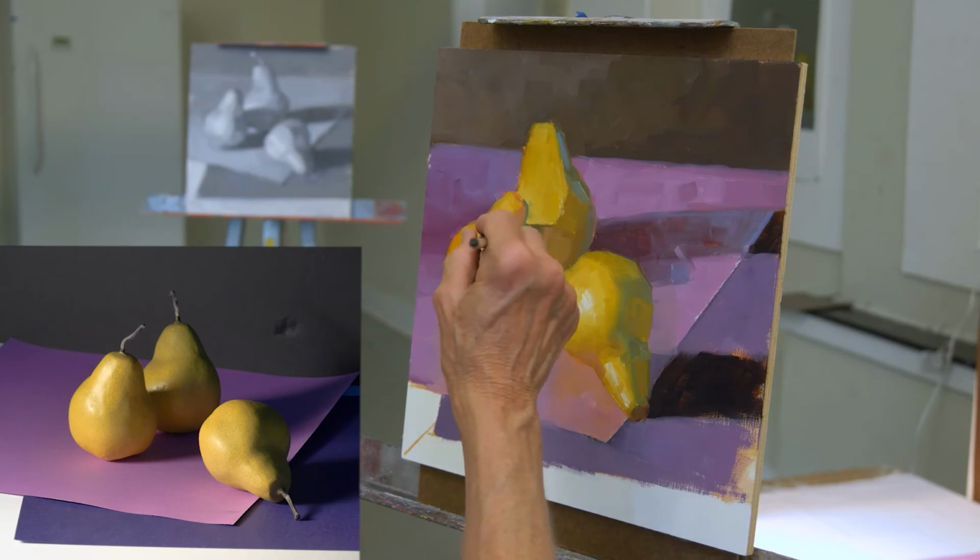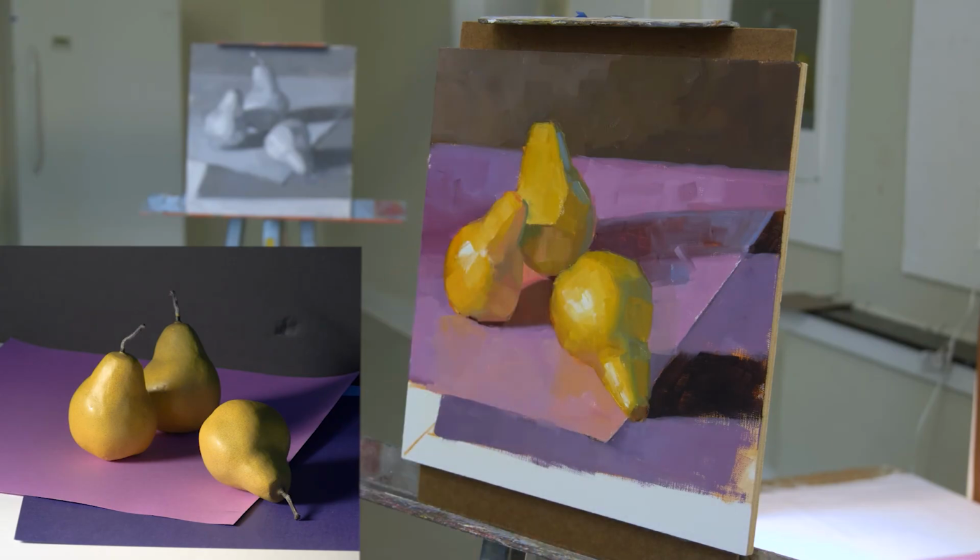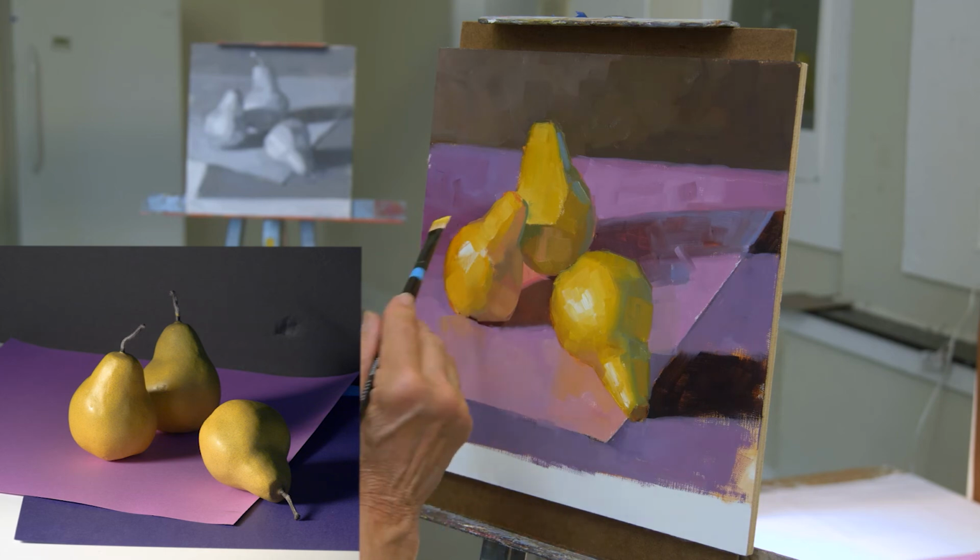I was strongly tempted to just sort of mush that in between, and I decided to mix the proper color and lay it on top instead.